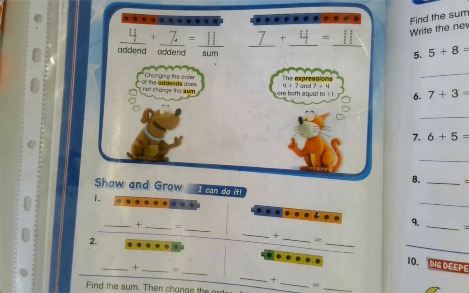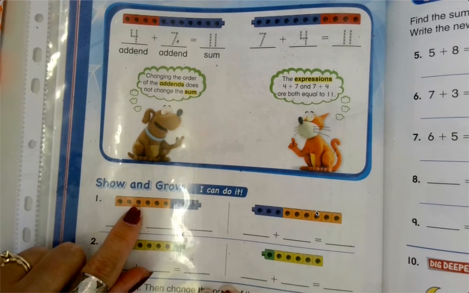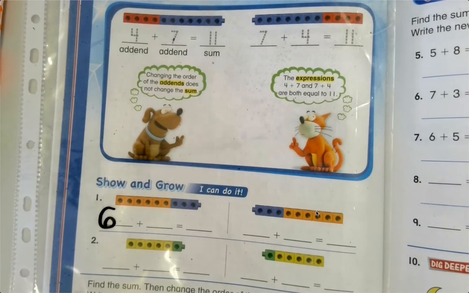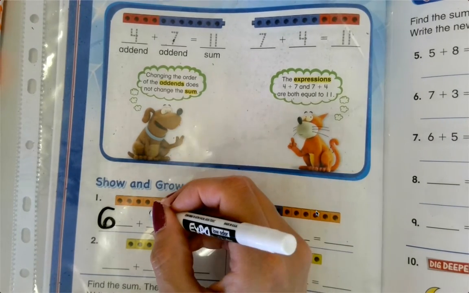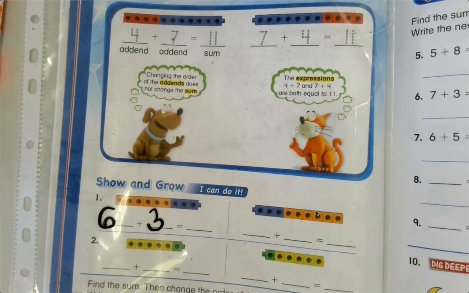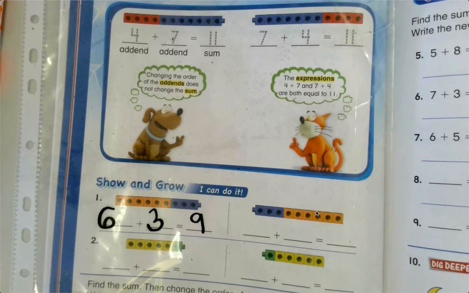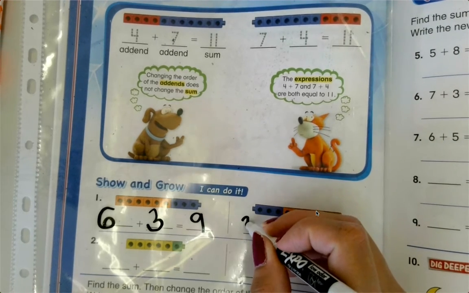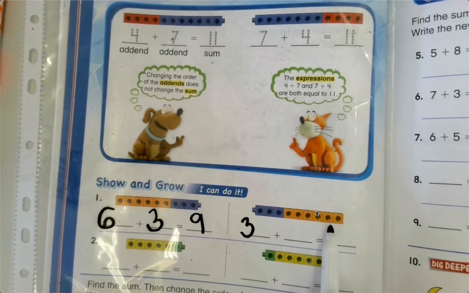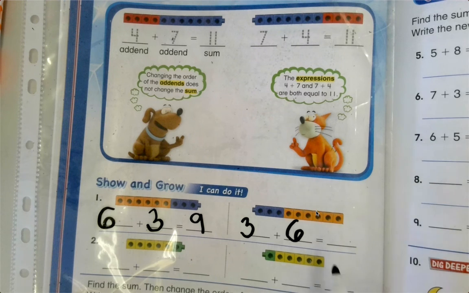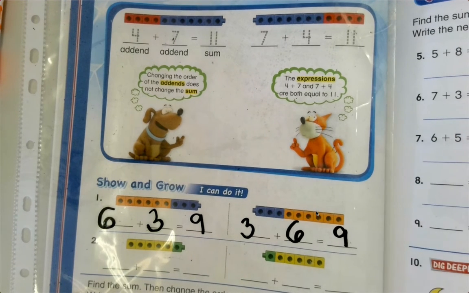Okay, so we have 1, 2, 3, 4, 5, 6 orange blocks. 1, 2, 3 blue blocks. When you add them together, you get 9. Now, we're going to flip them, but let's see, right? 1, 2, 3, yep, 3 is first now. And then 1, 2, 3, 4, 5, 6, second, and that still equals 9. Okay? All right, let's go on to number 2.